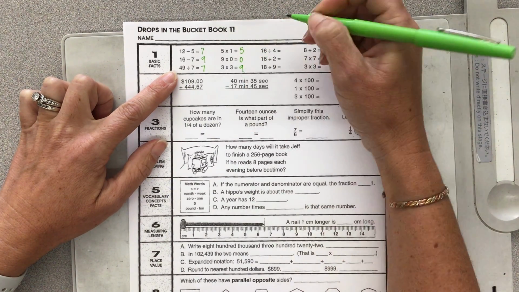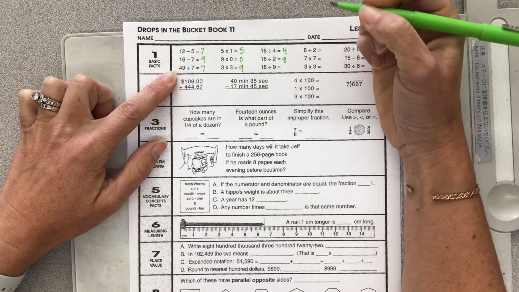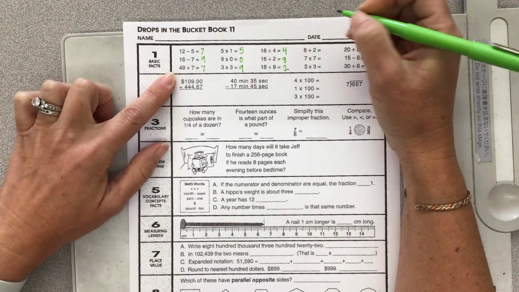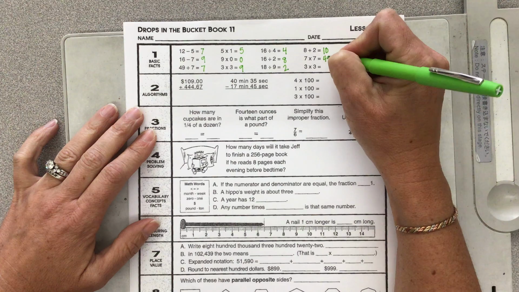3 times 3 is 9. 16 divided by 4 is 4. 16 divided by 2 is 8. 18 divided by 9 is 2. 8 plus 2 is 10. 7 times 7 is 49.